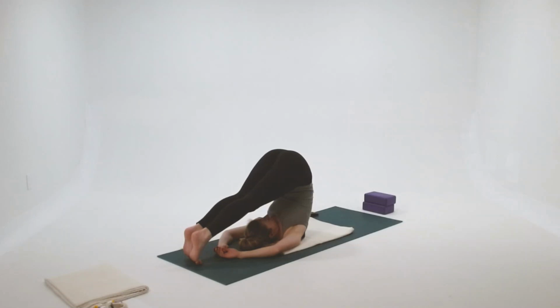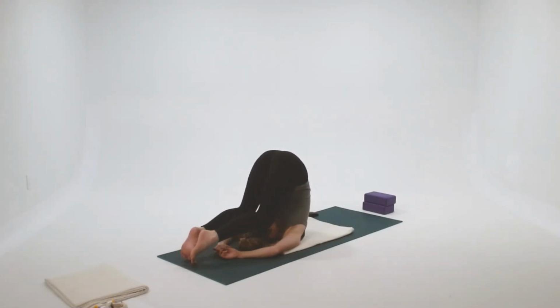You can change your arm position. I like my arms above my head, towards my feet, just to help with the balance. You can also explore bending through the knees. That's another variation.